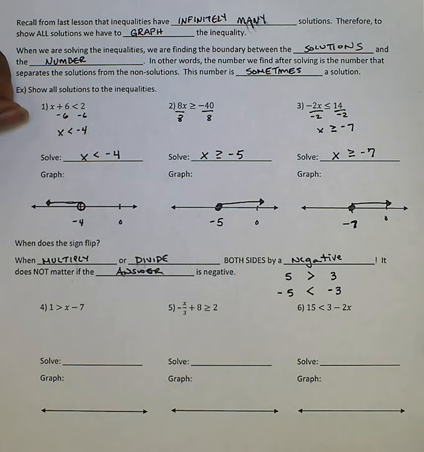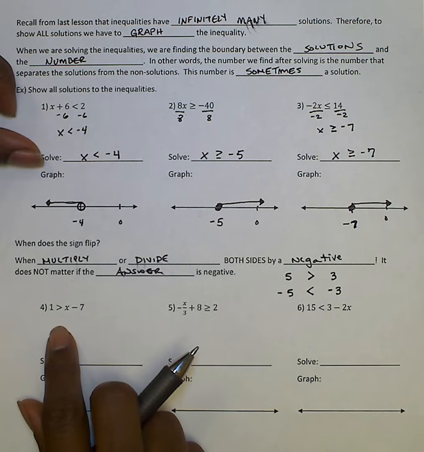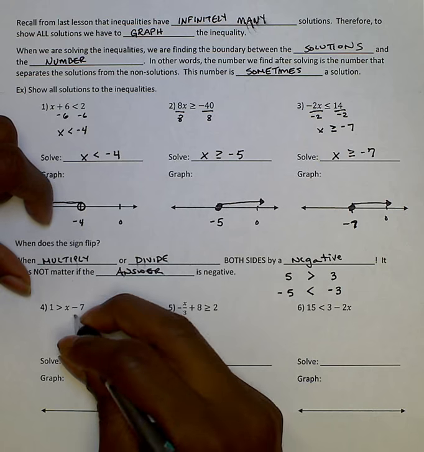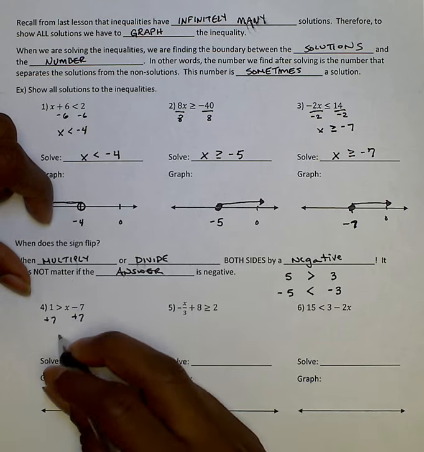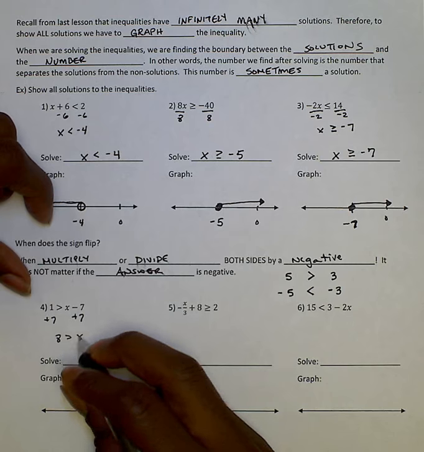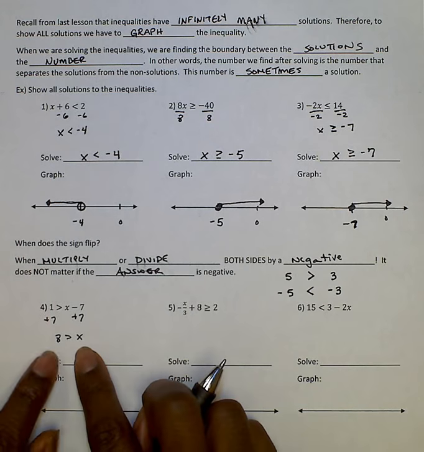Let's go through and solve these really quickly. We'll get a few differences here. For this, I want to get x by itself. I want to add 7, 8, x. Anytime I have an inequality where x is on the right side, I want to rearrange that inequality.